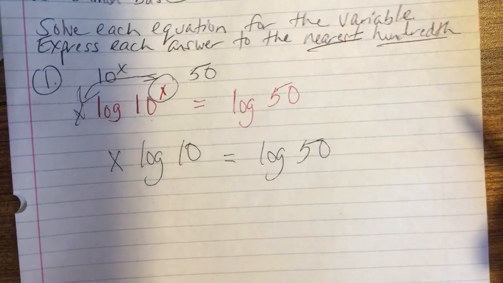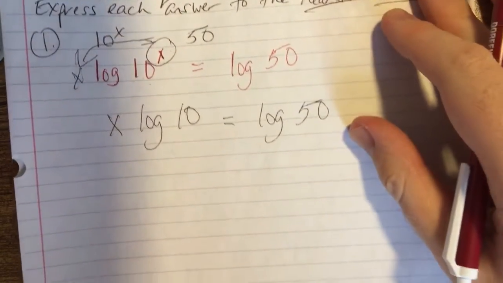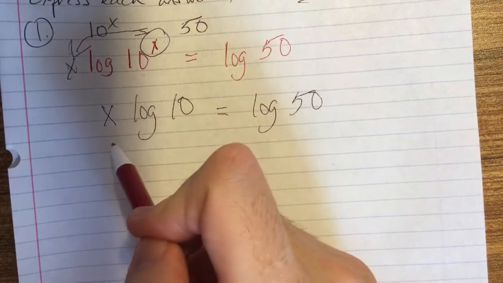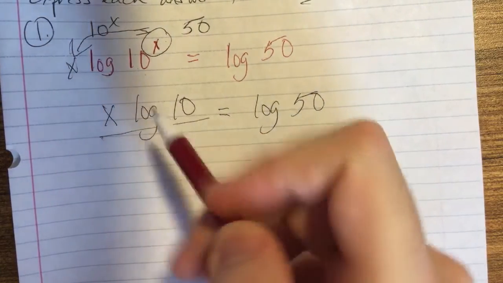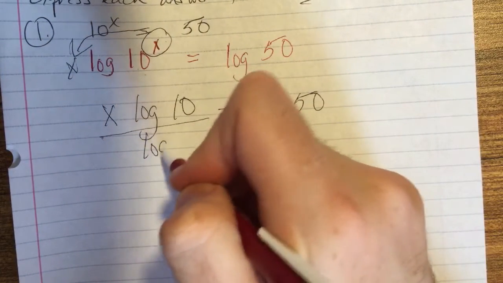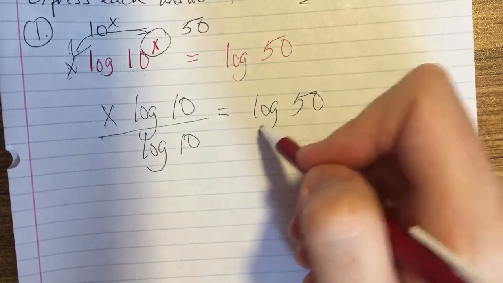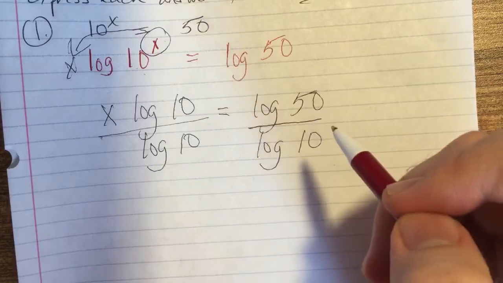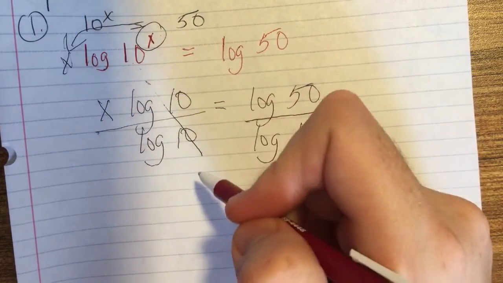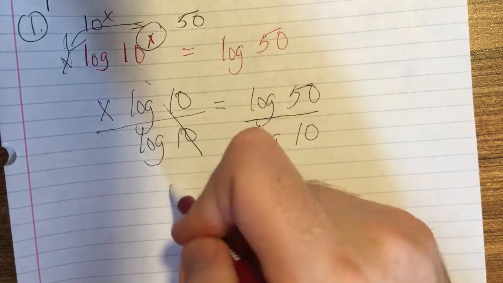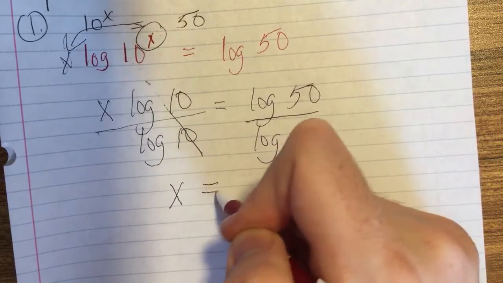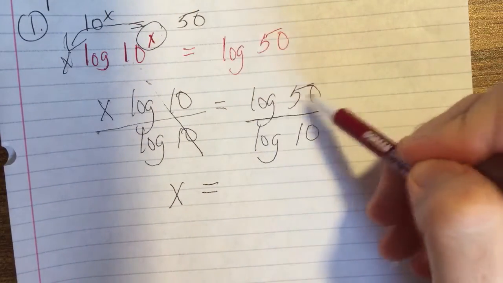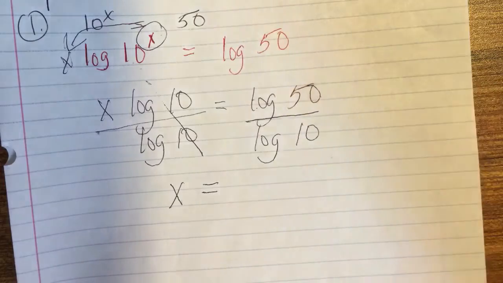Our goal, as always in solving any equation, is to isolate the variable x. So in order to do that, we're going to have to divide this side of the equation by the log of 10, and that means the other side also has to be divided by the log of 10. The log of 10s are going to cancel out on the left side, x is remaining, and then we're going to have to evaluate using our calculator the log of 50 divided by the log of 10.